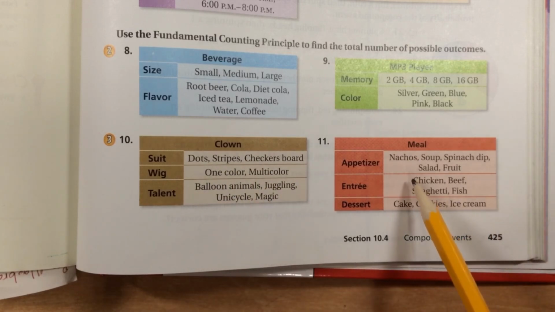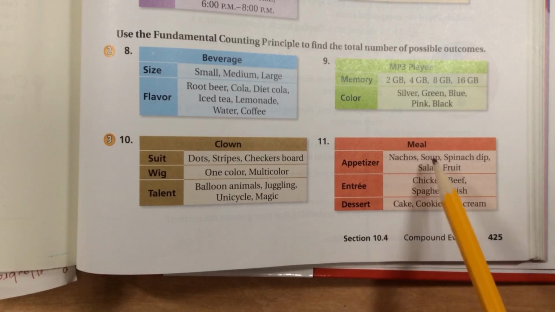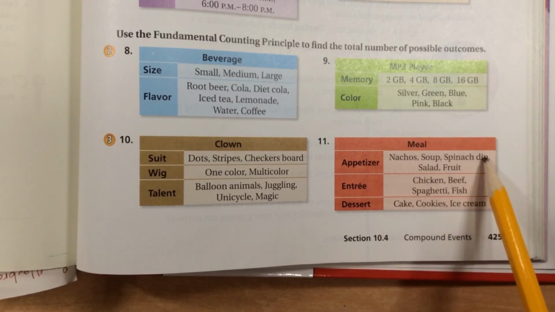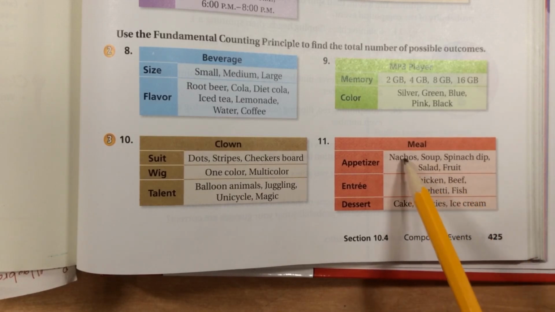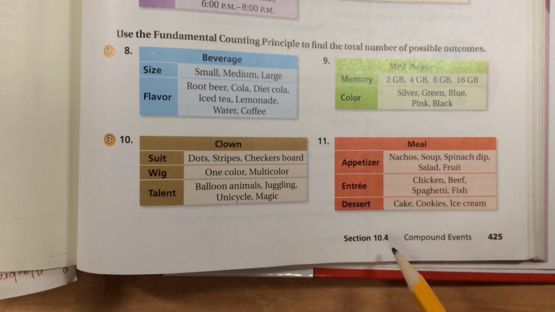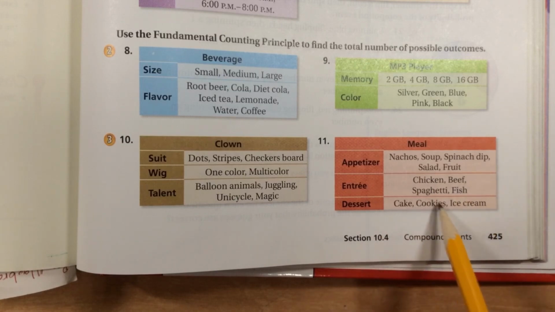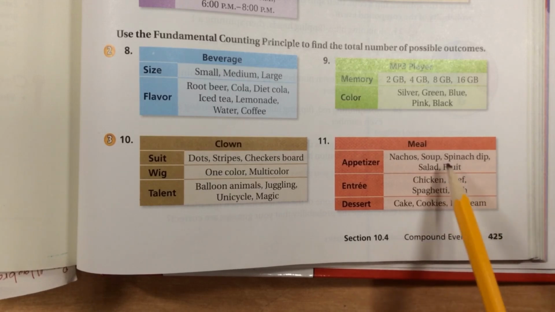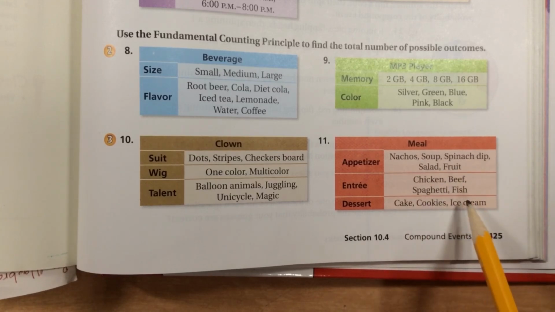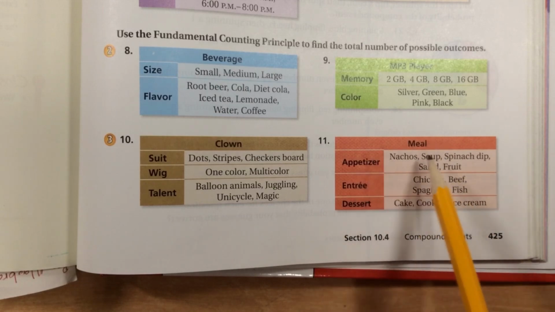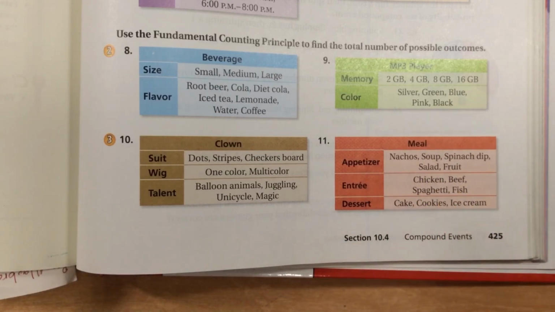Over here for number 11, the meals, nachos, soup, spinach dip is one thing, salad, and fruit. So we have 5 choices for appetizers. Chicken, beef, spaghetti, and fish, 4 different entrees. And dessert, cake, cookies, ice cream, 3. So we have 5 times 4, which is 20, and 20 times 3, which is 60. 60 possible outcomes for the meal.